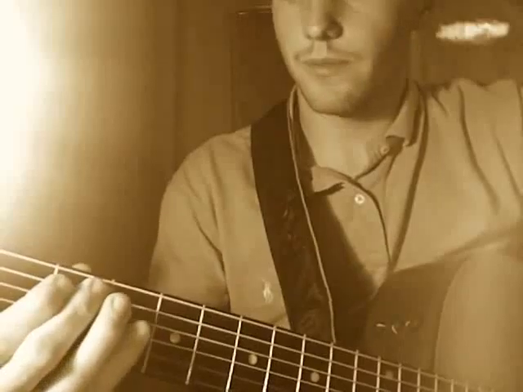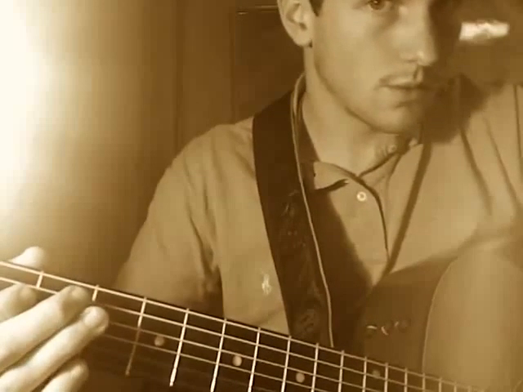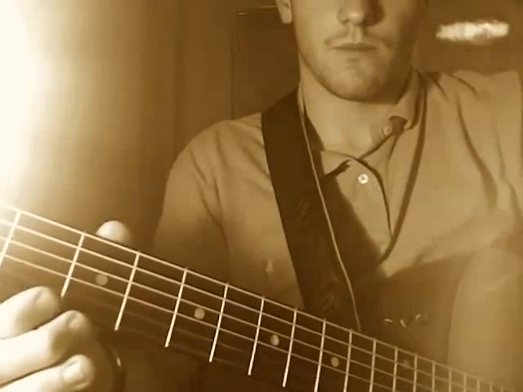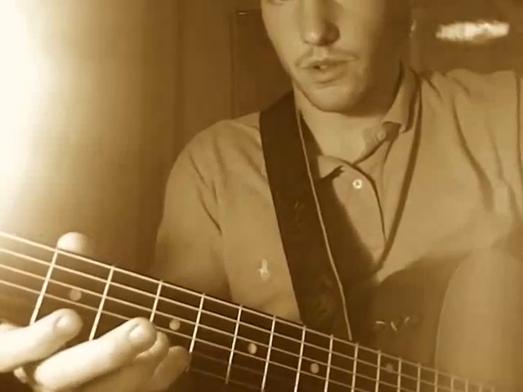So we have G, A, we get B, C, D, E, F sharp, G, and this obviously repeats. And we'll include an A there, because this will help us with the pentatonic.